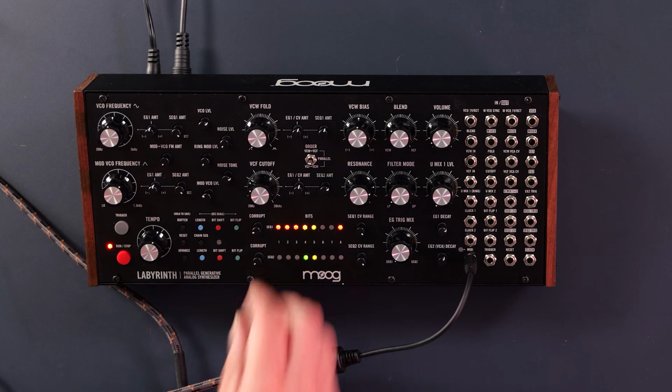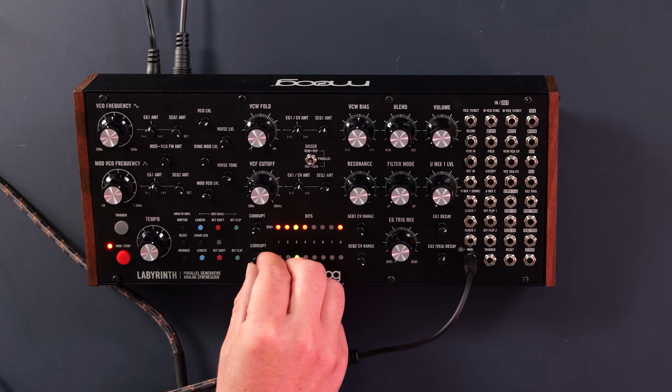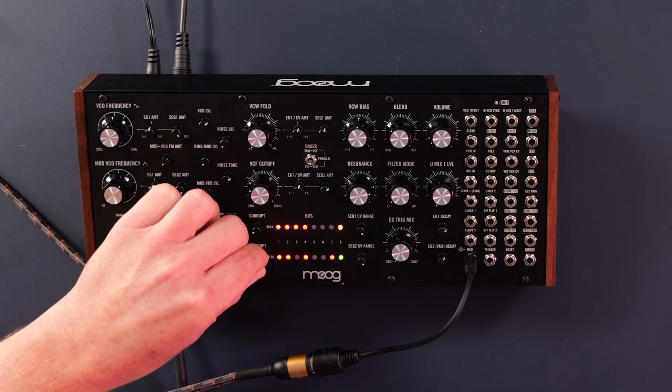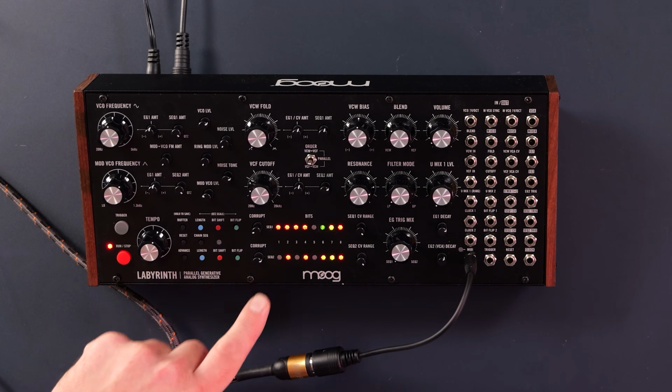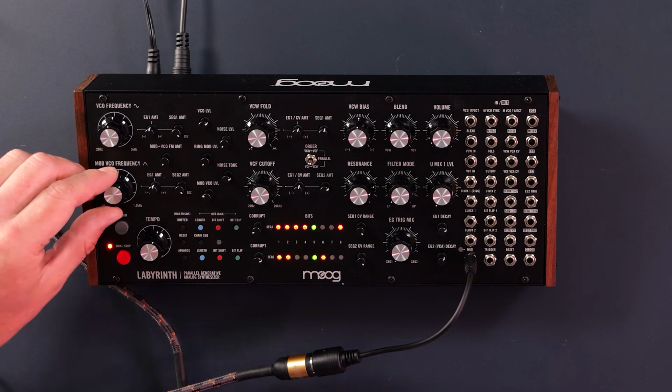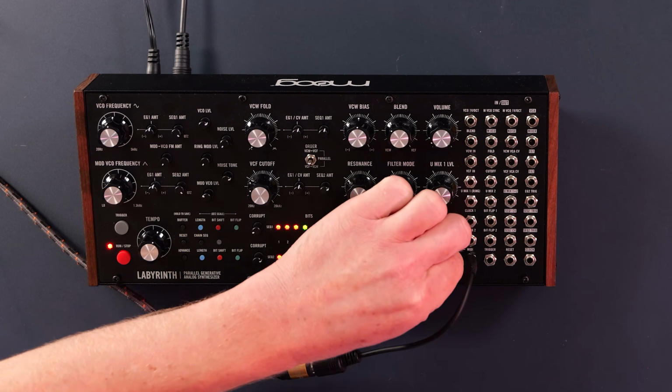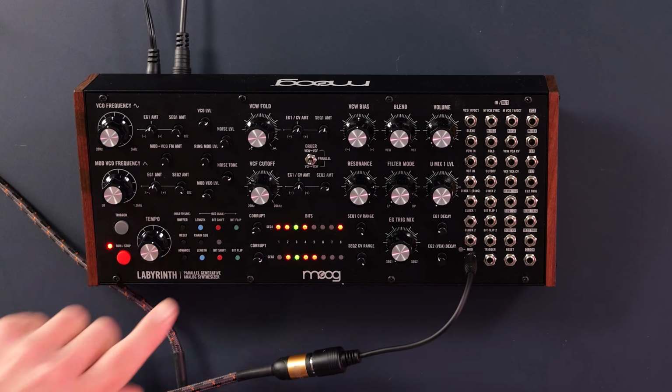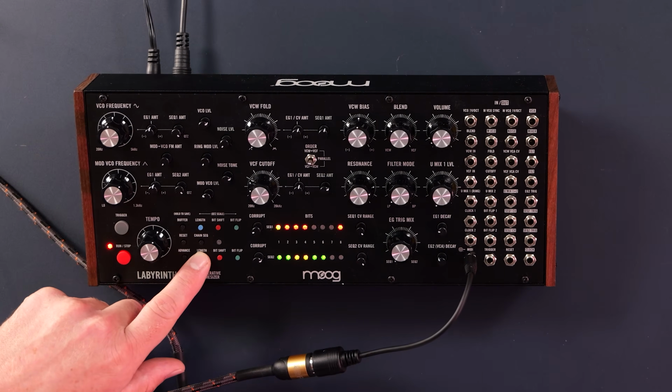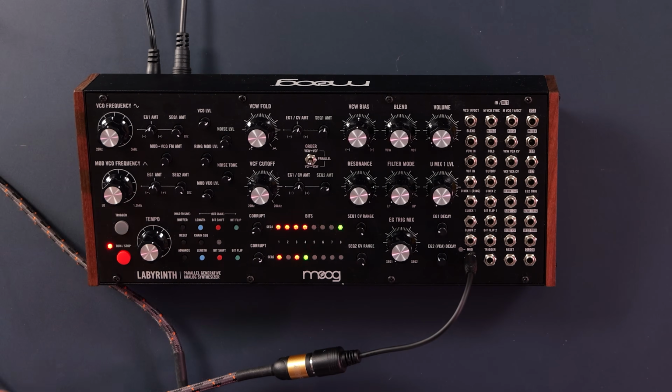Now if I turn up the corrupt here, you hear we're getting randomization. Another thing we can do to mess with these a little bit: let's turn the decay down and make it a little bit tighter. Can you chain the two? We can use the chain sequence here. What that does is turn these two 8-step sequences into one 16-step one. We can also adjust the length of these. So let's bring the length of this second one down here.